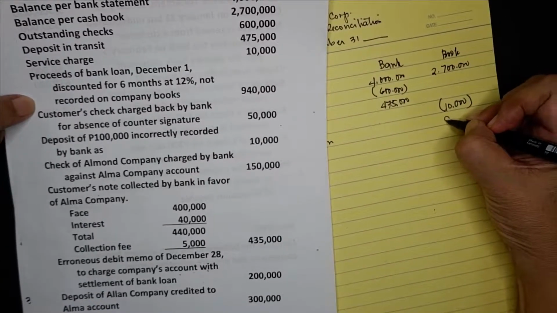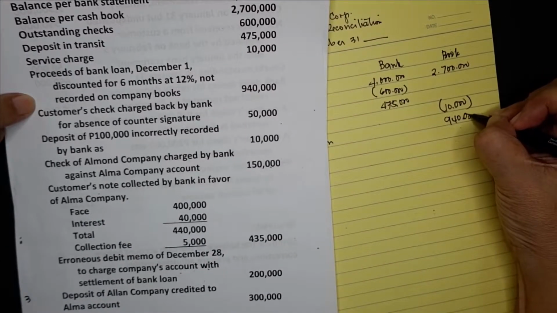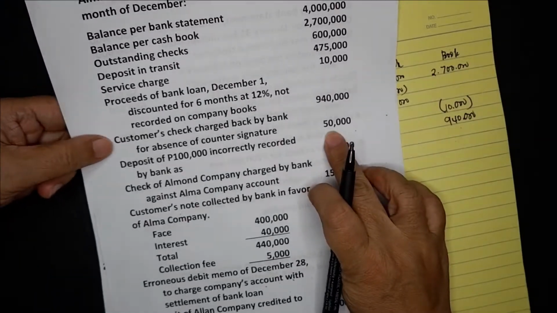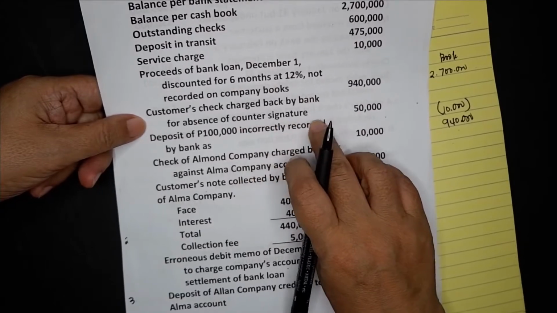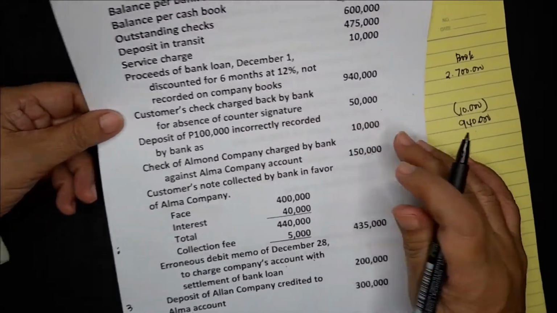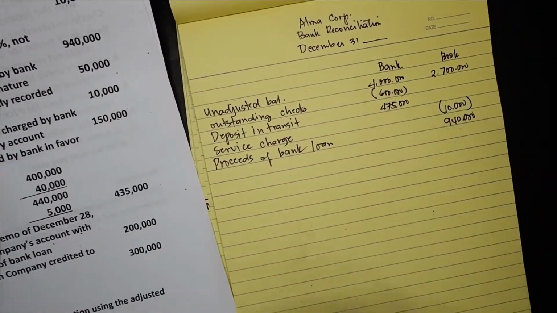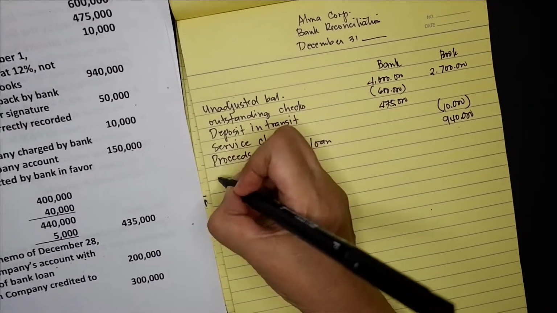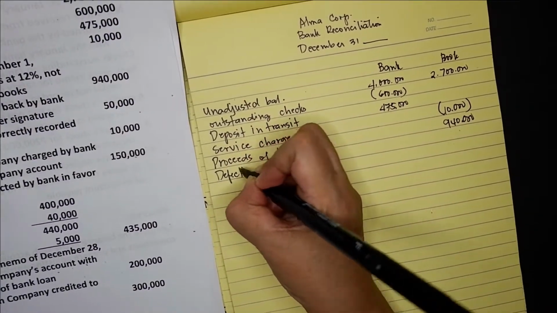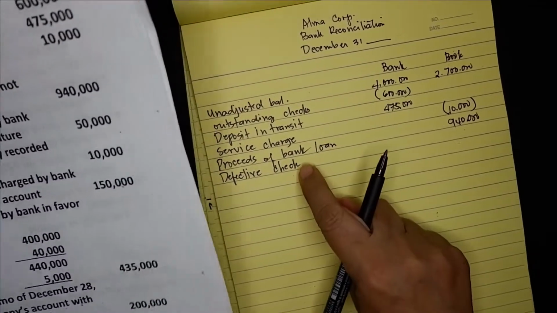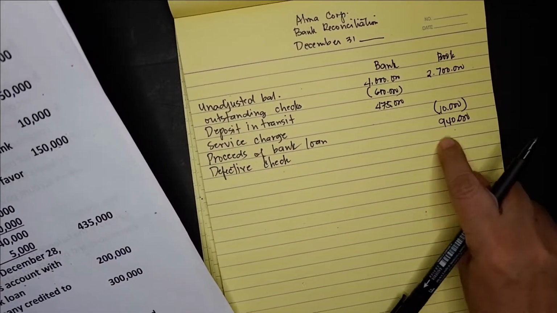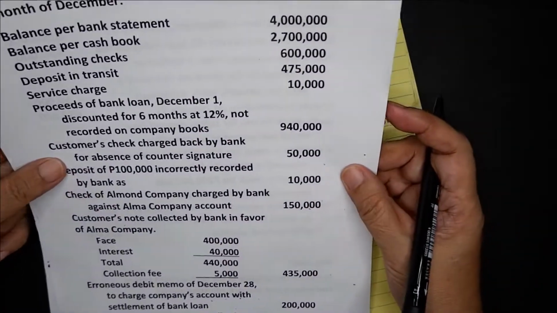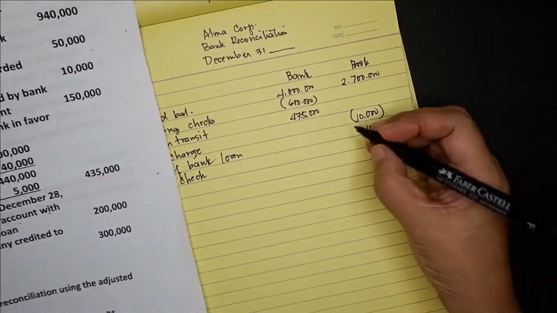Book. Plus. Then we have customer's check charged back by the bank for absence of countersignature. That is defective check. It is the same as NSF. So the same as NSF, whose reconciling item is this? That is book, 50,000.